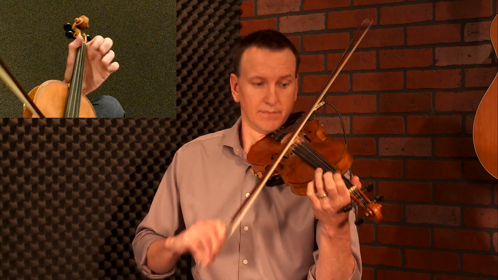Okay, a little pickup note in the preceding measure. Open, it's a 1st finger F sharp. And then the beginning downbeat of the next measure is an open E. So open E, back up to the F sharp, come back down and rock down all the way to the D string.